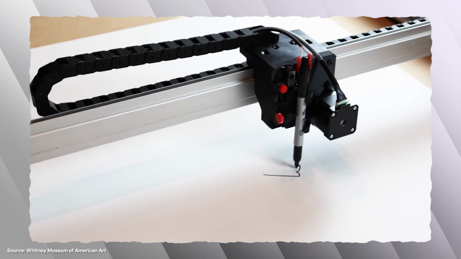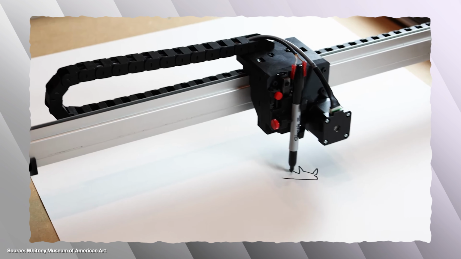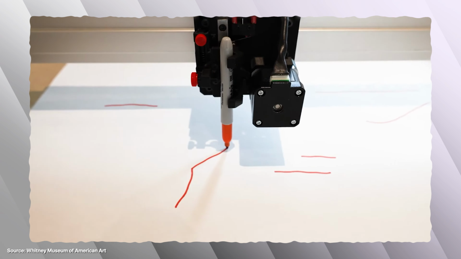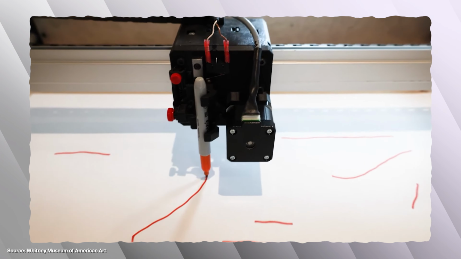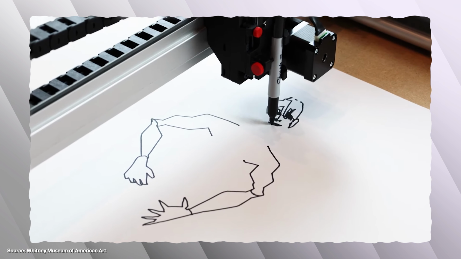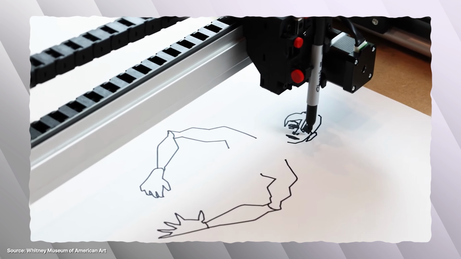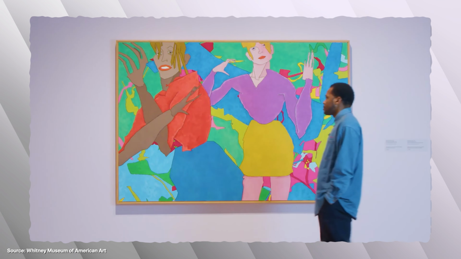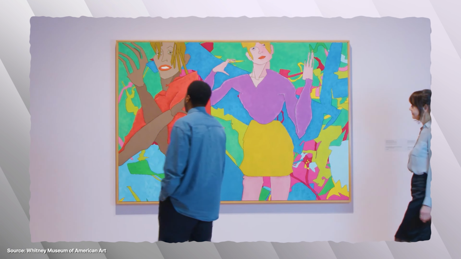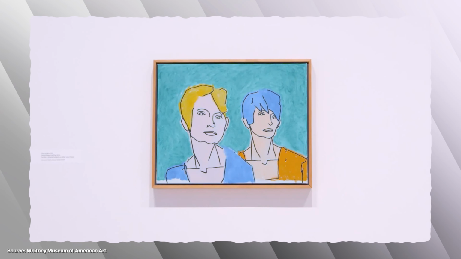In early versions, AARON produced abstract black and white line drawings using robotic plotters, mechanical arms holding pens. Later versions evolved and AARON began drawing human figures. Then it started composing complex scenes, people inside rooms surrounded by plants and objects. Eventually, it even began coloring its own work. And remember, this was happening in the 70s and 80s.